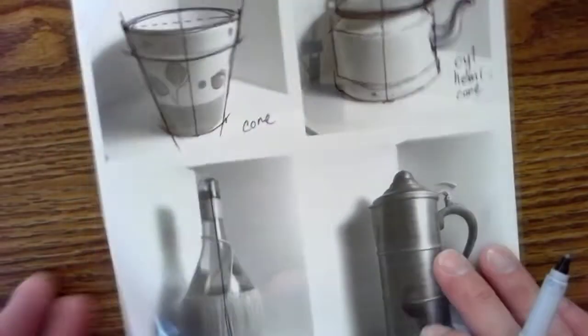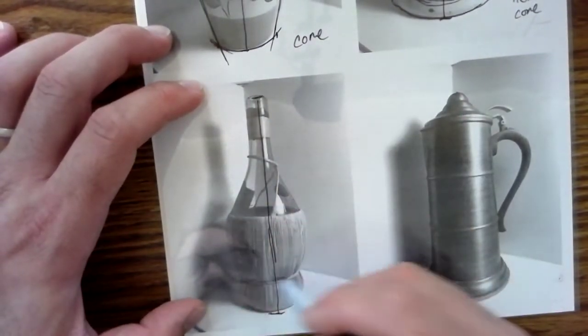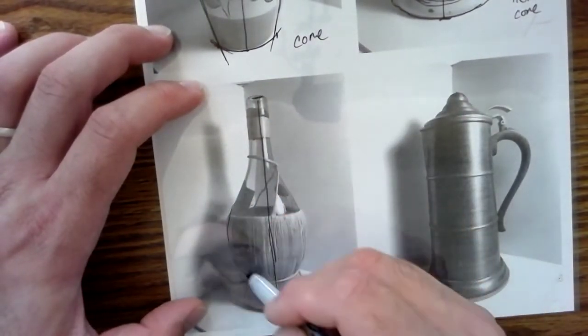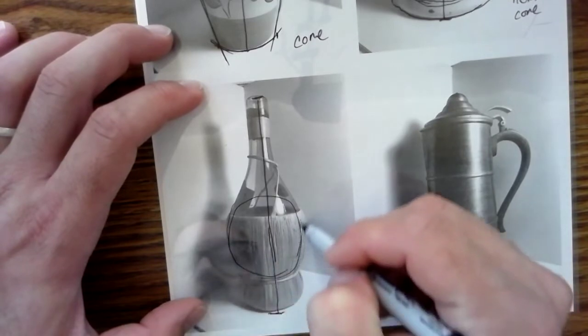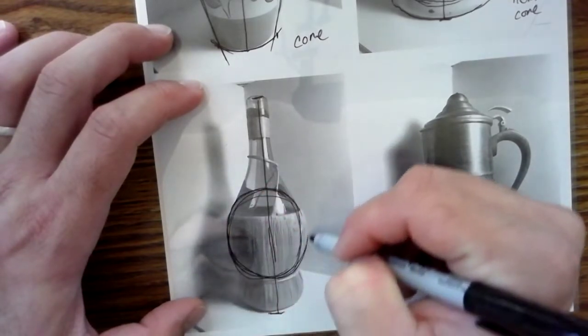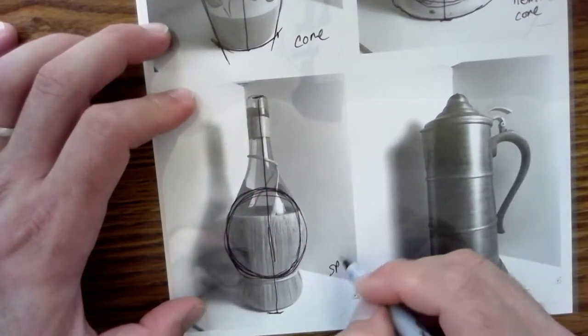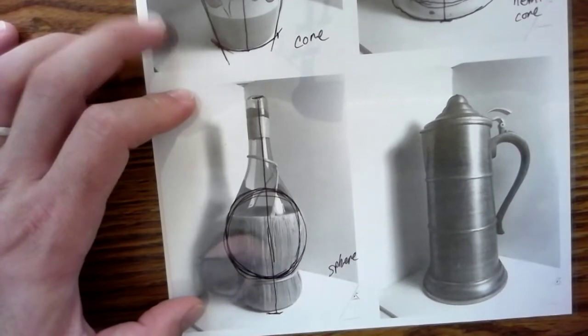So this one, my biggest shape right here, if I look, is a circle. So when I start to draw this, I'm going to show the width of this thing as its sphere. All right, that's the biggest shape there. So I have a sphere.